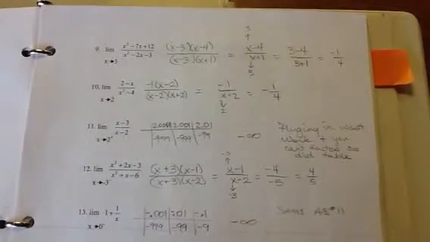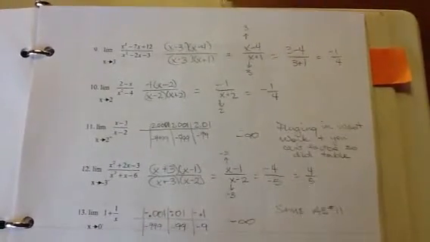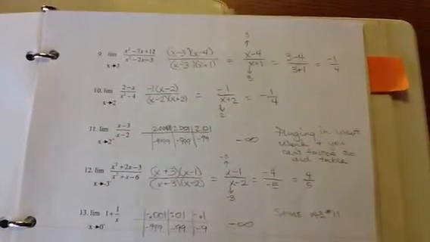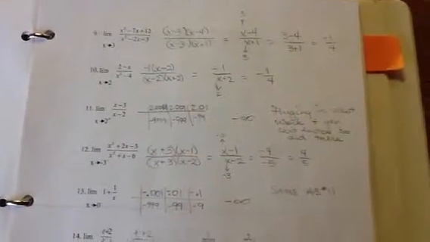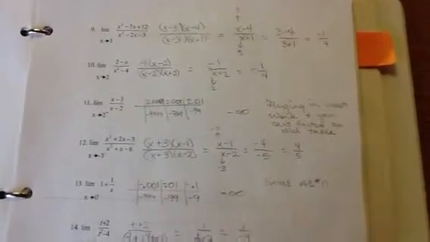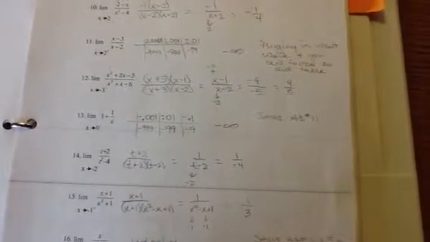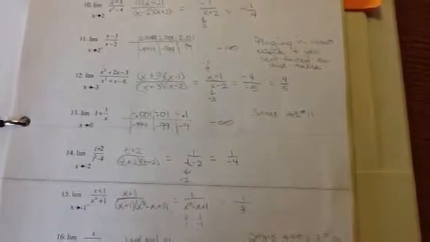11, you can't plug in, and you can't factor, so I'm going to look only at the right side of 2, since it has a little plus sign, and I get negative infinity. For 12, I can factor, so the little negative sign on the 3 doesn't matter, and I get 4/5. 13, I can't factor, so I have to plug in values on the left side of 0. I don't have to worry about the right side, and I get negative infinity.